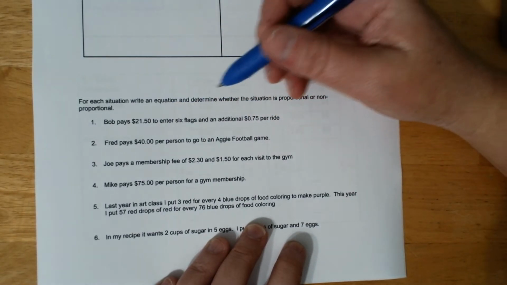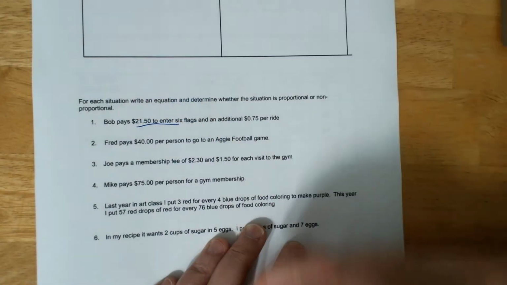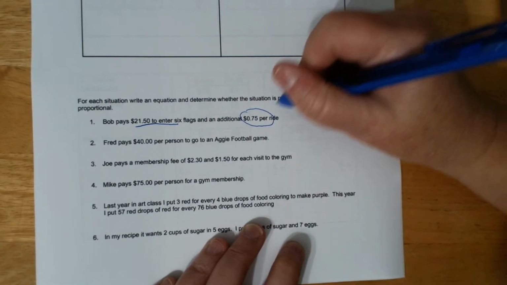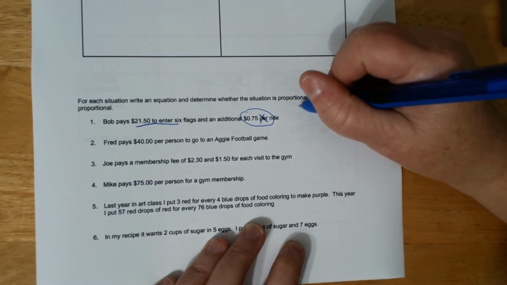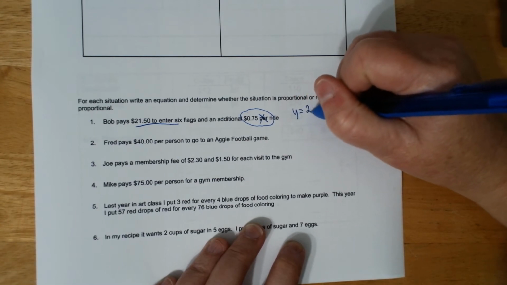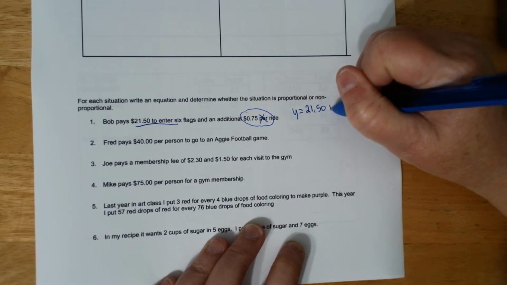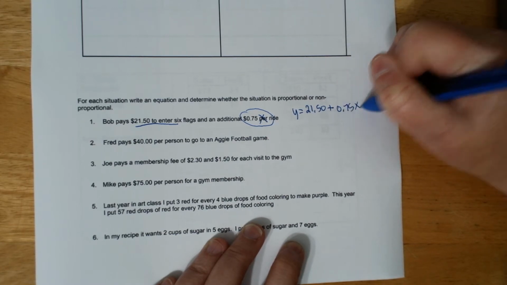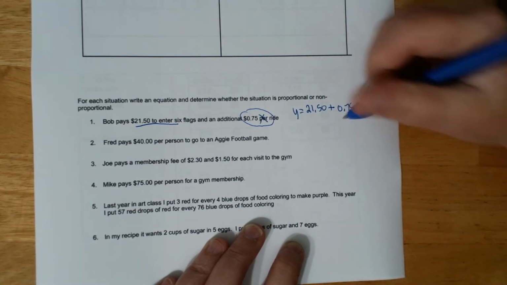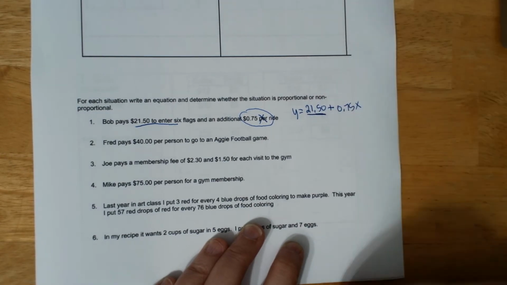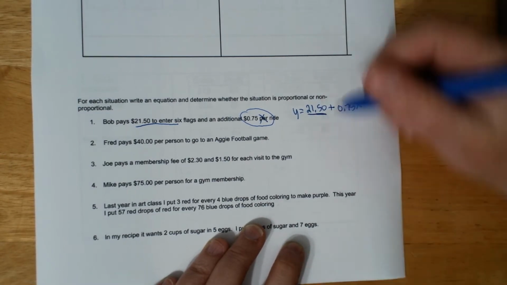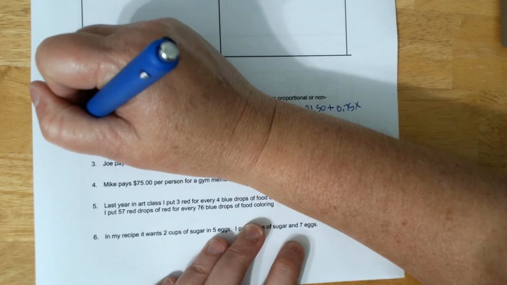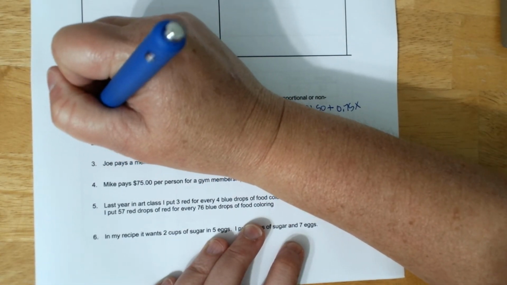Okay, Bob pays $21.50 to enter, and an additional $0.75 per ride. So per is your variable. So this is y equals 21.50 plus 0.75x. Once I have this, it is not proportional. So number 1 is not proportional.